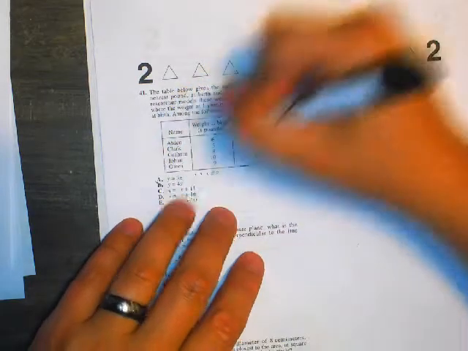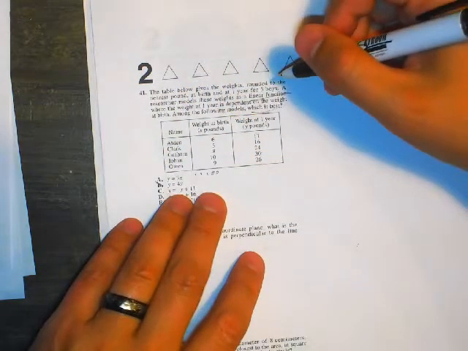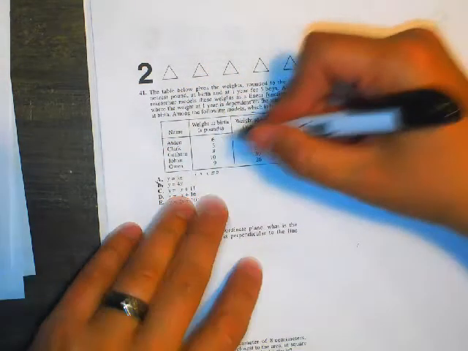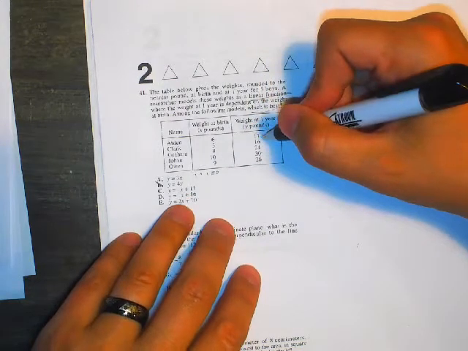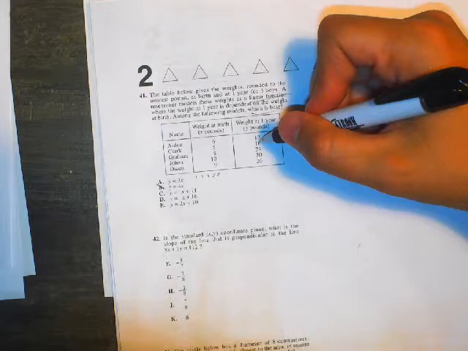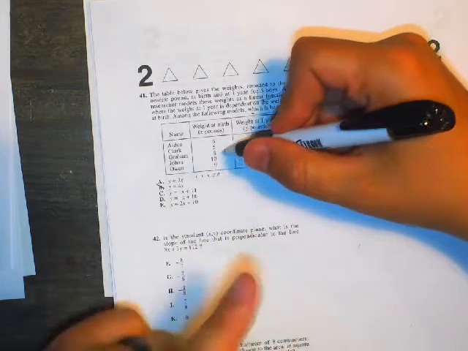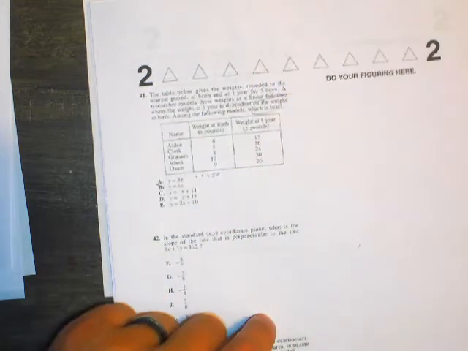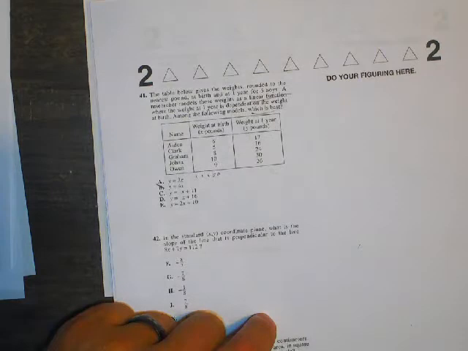3 times 10 gives us 30, that's right on. 9 times 3 gives us 27, that's off by 1. So A is off by 1, 1, and 1, and 0, and 0. 4x is 24, that's off by a bunch. 5 times 4 is off by a bunch. 8 times, there's no way it's 4x.